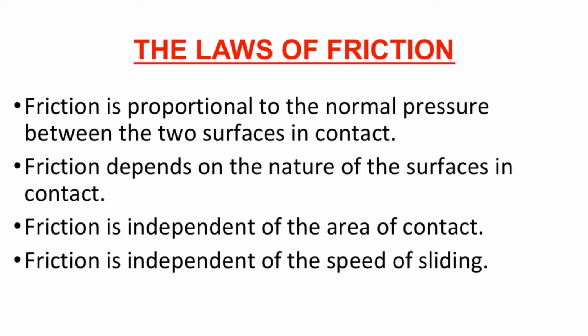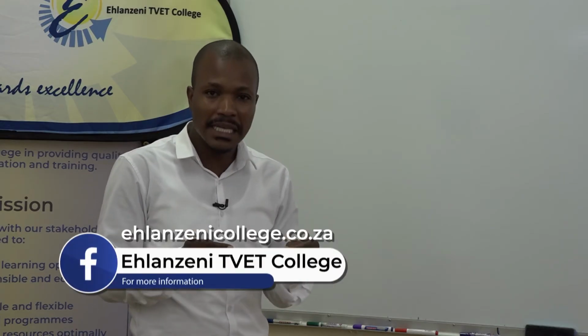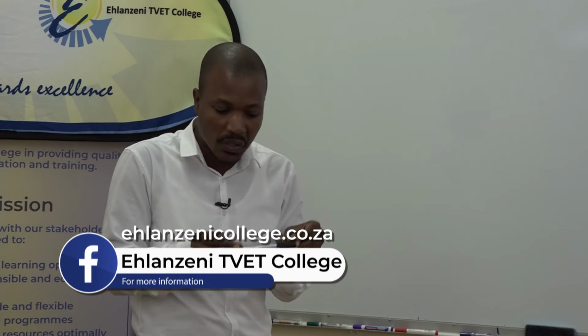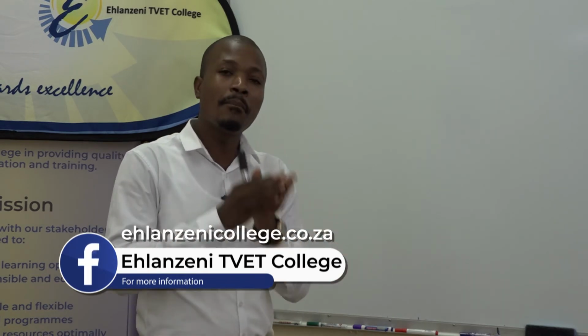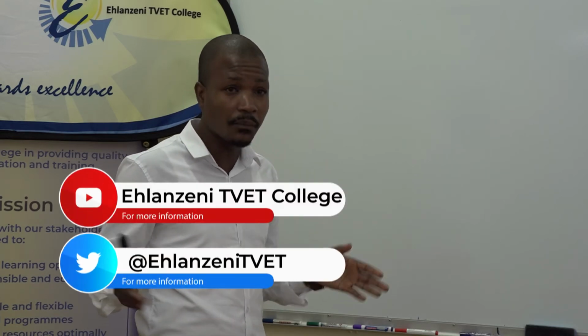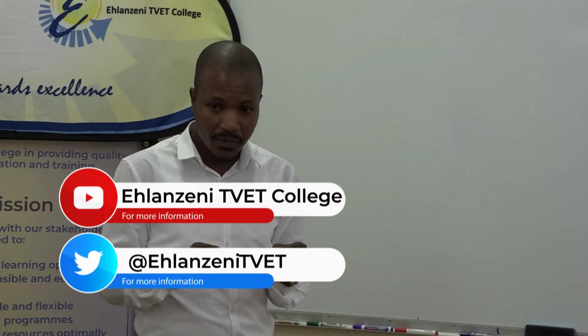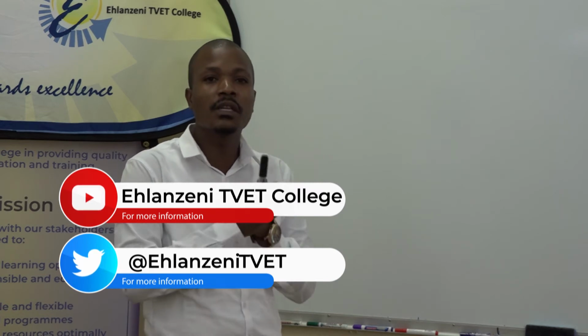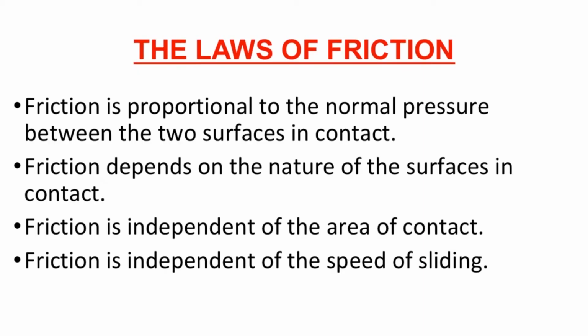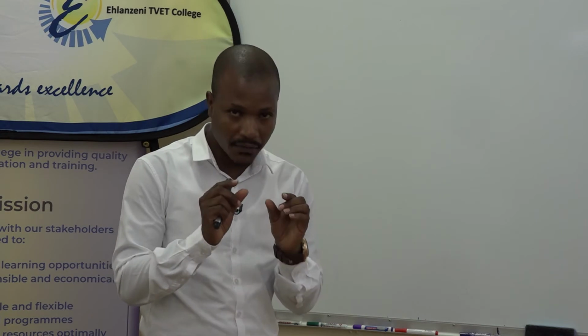If an object possesses greater mass, it means that the pressure that it exerts on the ground is more. So the bigger the pressure, the bigger the friction. If this object is lighter, then we are going to have less friction because the pressure exerted on the ground is less. Friction depends on the nature of the surface in contact. This means that if we have a smooth surface, we're going to have less friction. If we have a rough surface, then we are going to have greater friction.